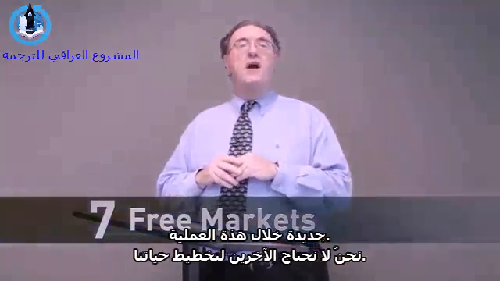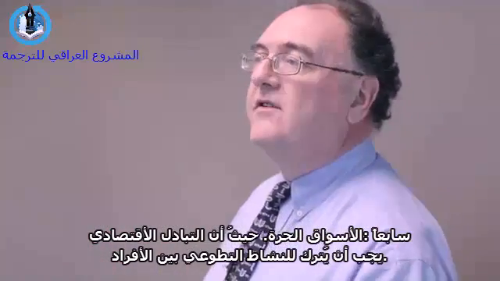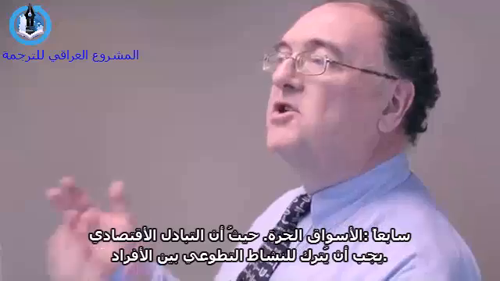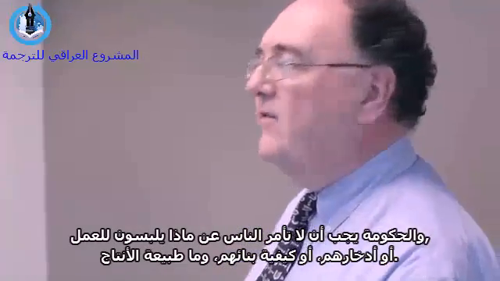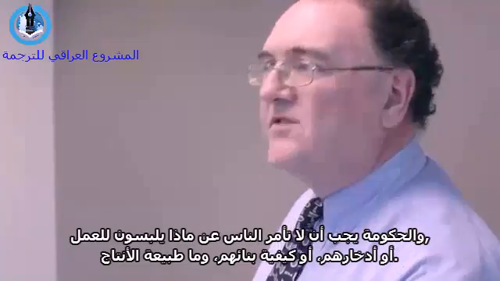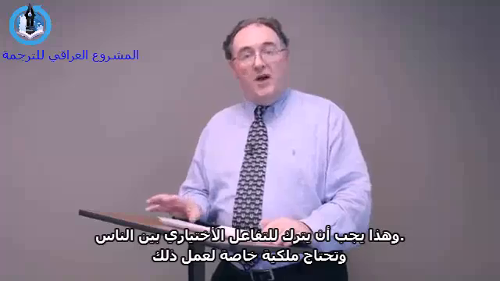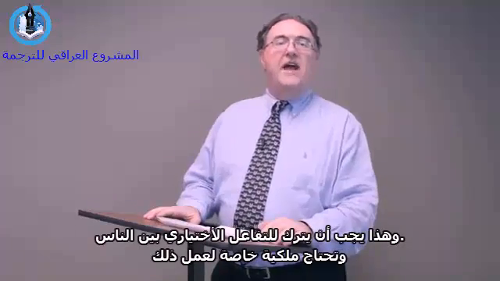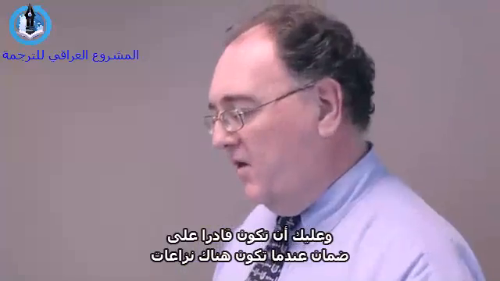Seventh, free markets. That economic exchange should be left to voluntary activity between individuals. Government should not tell people where to work, how to save, what to build, what to produce. This should be left to voluntary interaction by people. You need private property to be able to do that, and you need to ensure that when there is disputes, they can be peacefully resolved.